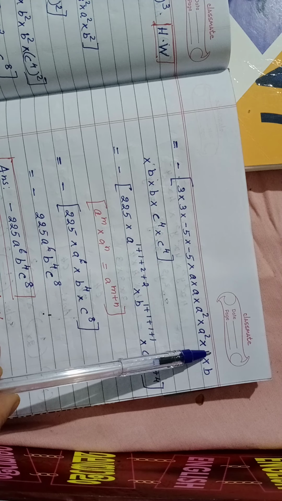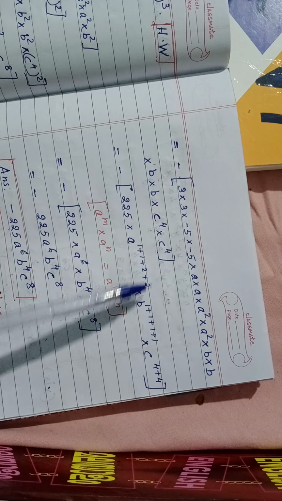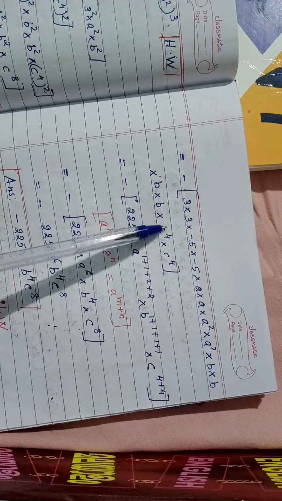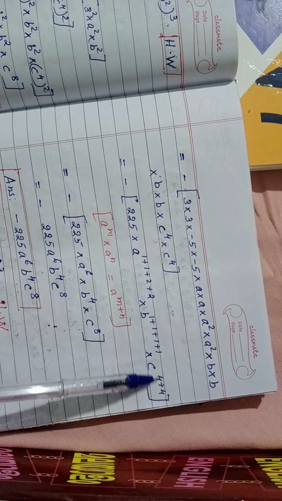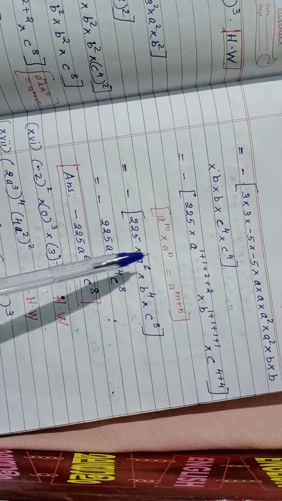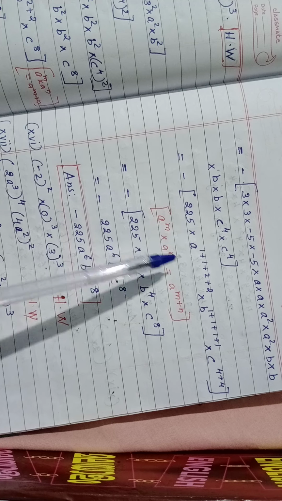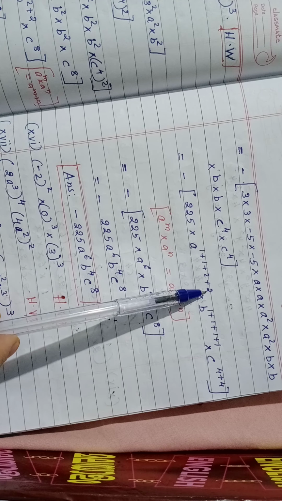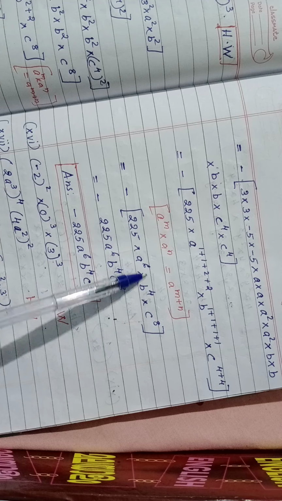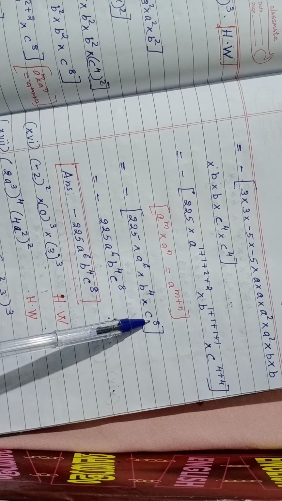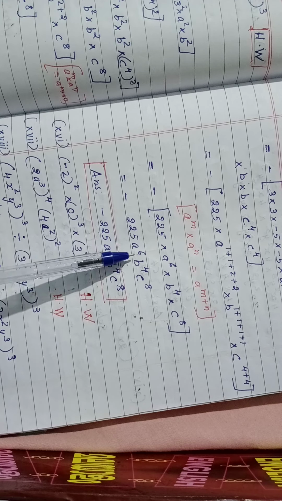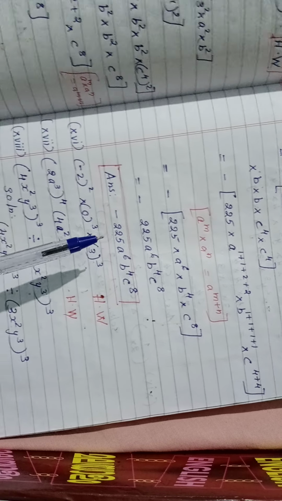Now b is b raised to 1 four times, so we write b raised to 1 plus 1 plus 1 plus 1. And c raised to 4 into c raised to 4 gives c raised to 4 plus 4. Here we are using the formula a raised to m into a raised to n equals a raised to m plus n. So 225 with the minus outside the bracket: a raised to 1 plus 1 plus 2 plus 2 is 6, b raised to 4, and c raised to 8. The last answer is minus 225a⁶b⁴c⁸.